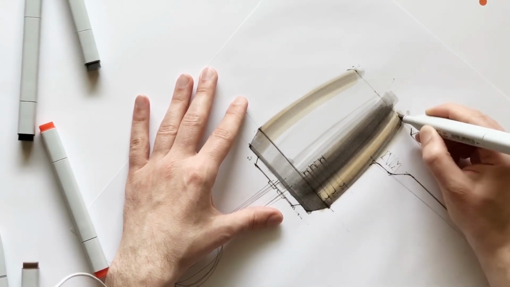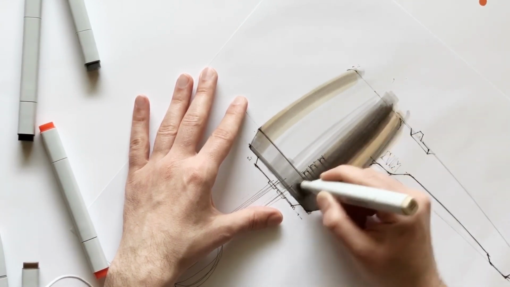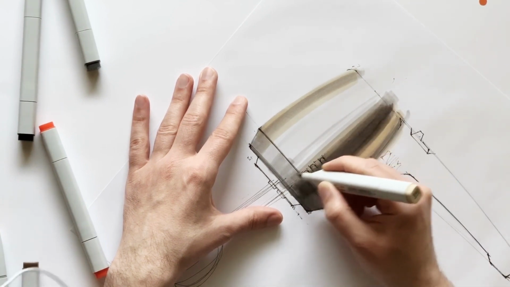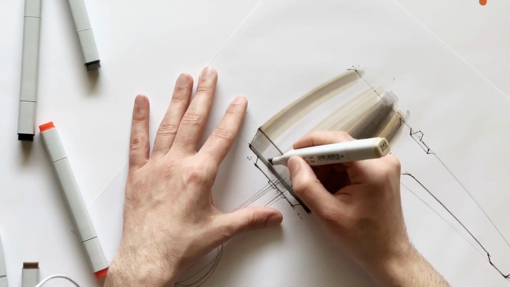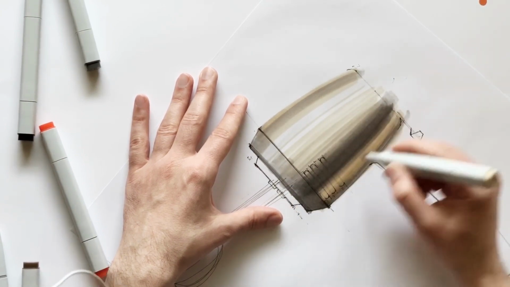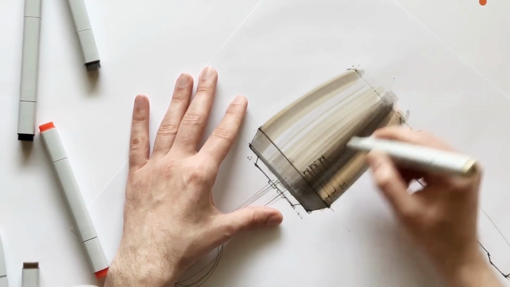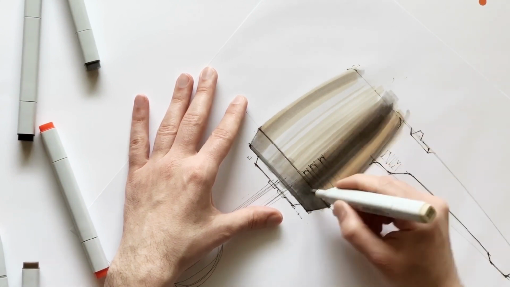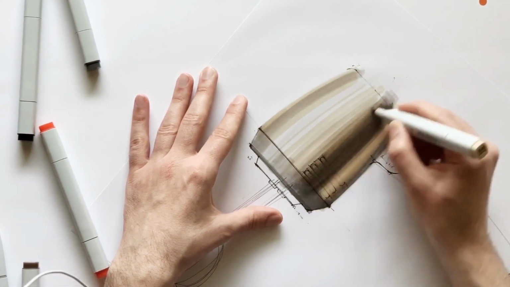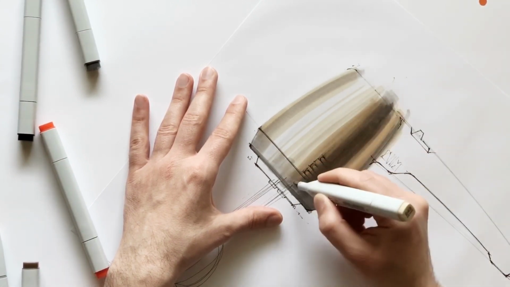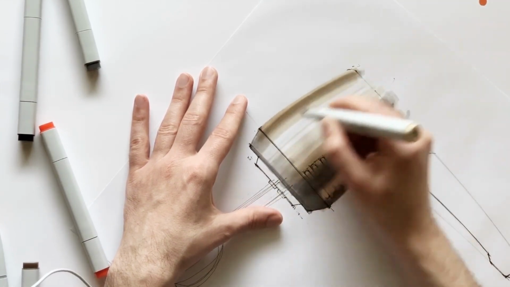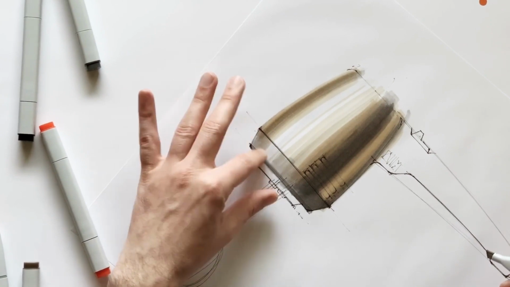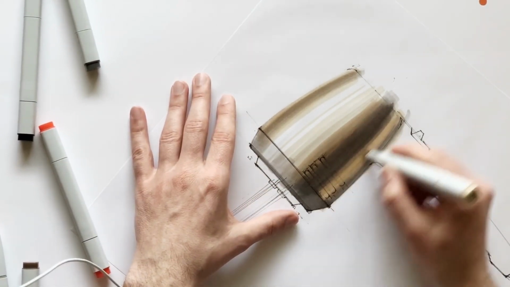And I'm applying more layers, a few layers there. So I'm applying a few more layers where the dark areas are.